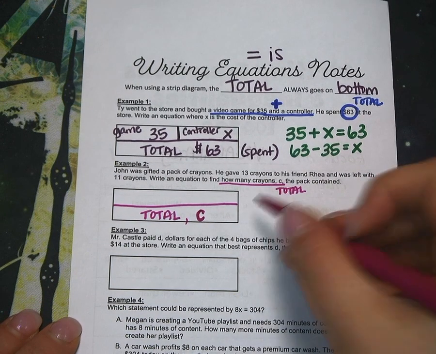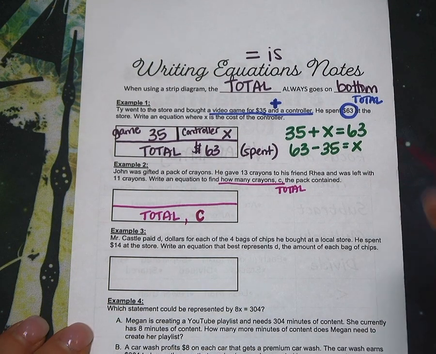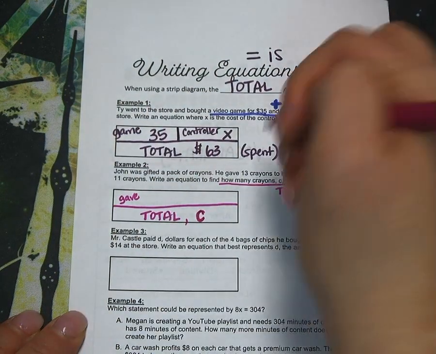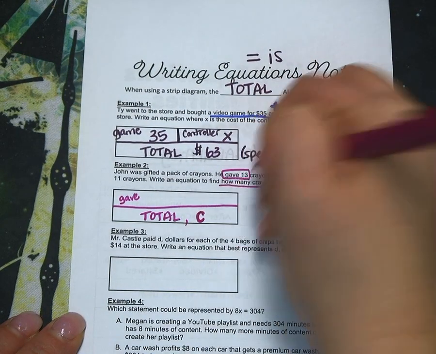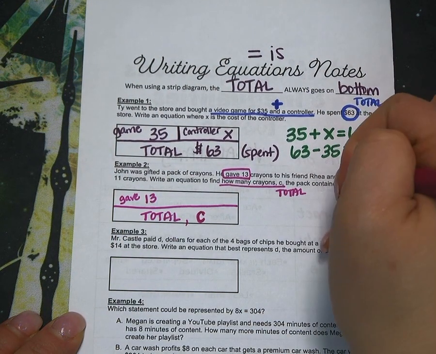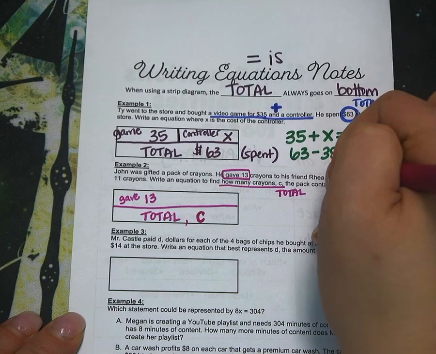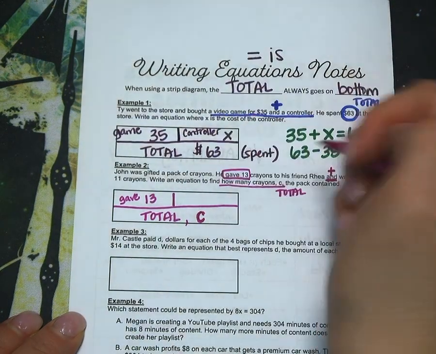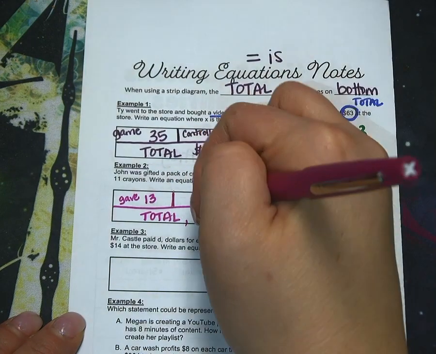So up top, we have he gave 13 crayons. He gave 13. And he was left, so again, and is a good plus word. And he was left with 11.